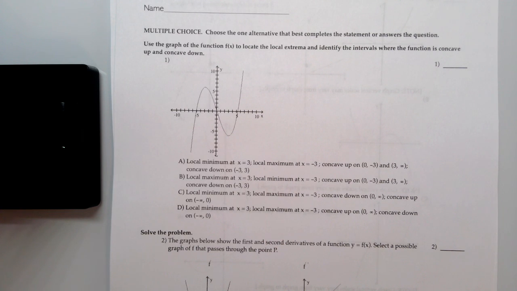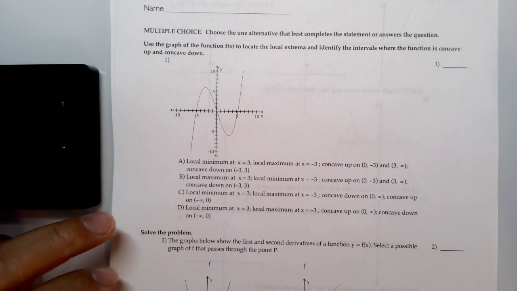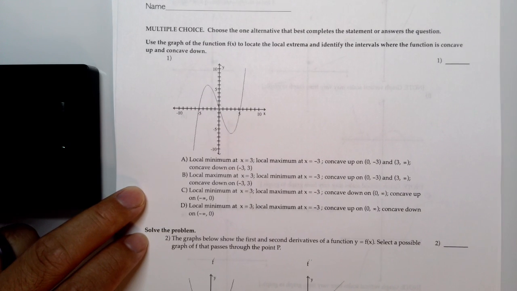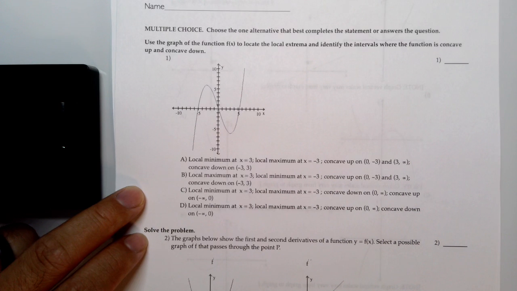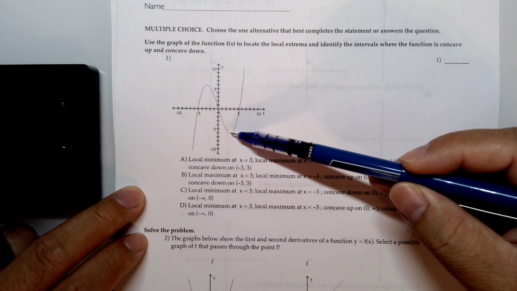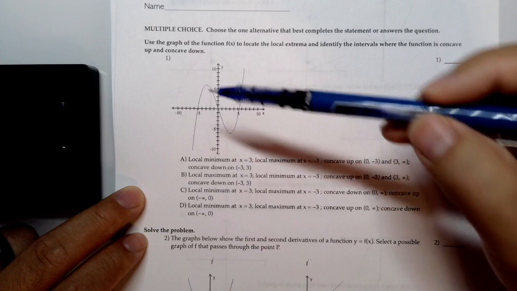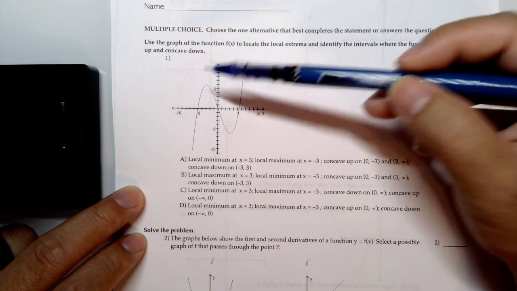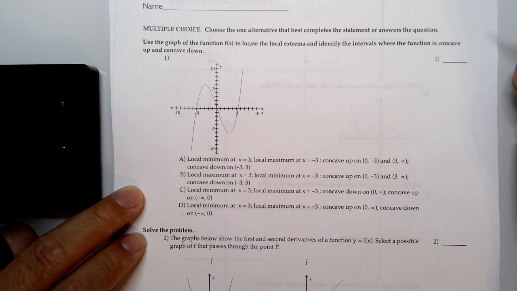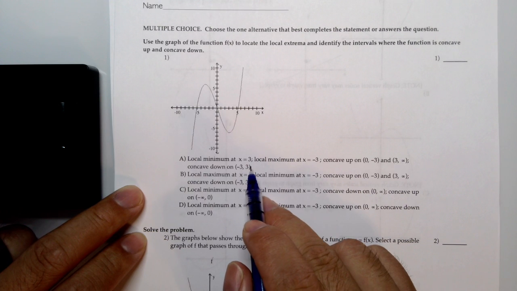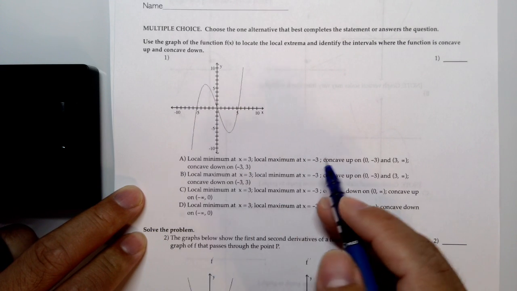It should be pretty straightforward that the local minimum happens at x equals 3, and the local maximum happens at x equals negative 3.